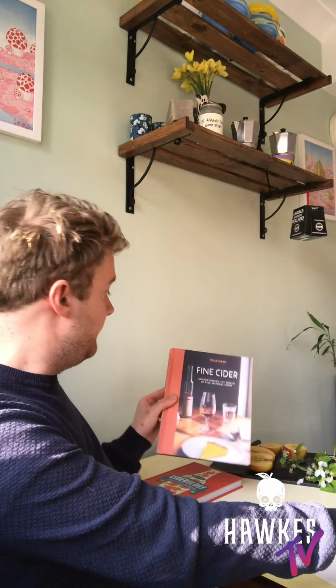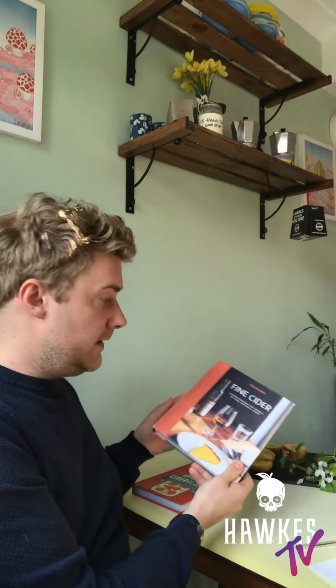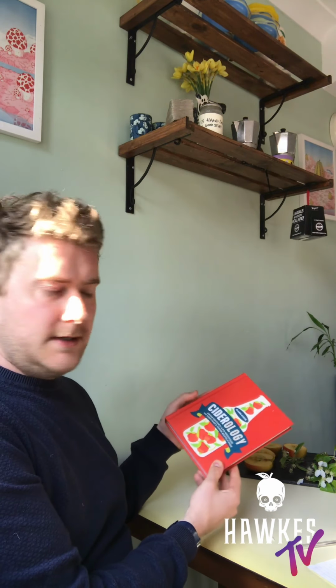They also do one on the pear. Obviously Fine Cider by Felix Nash. And of course Ciderology, written by the ciderologist himself, Gabe Cook. There's also a few cider zine publications out there, like Malus from North America, also Full Juice and Graftwood over here in the UK.